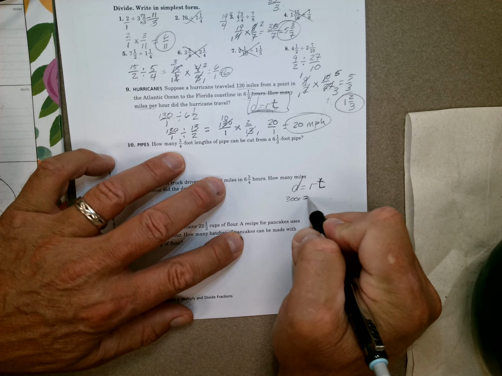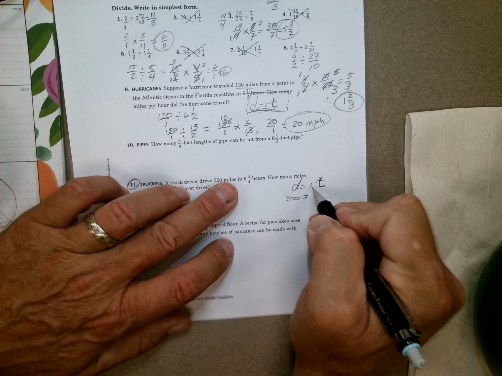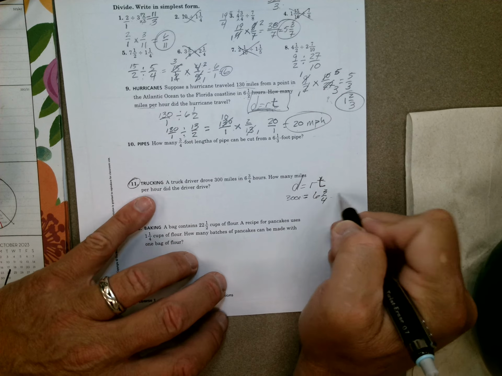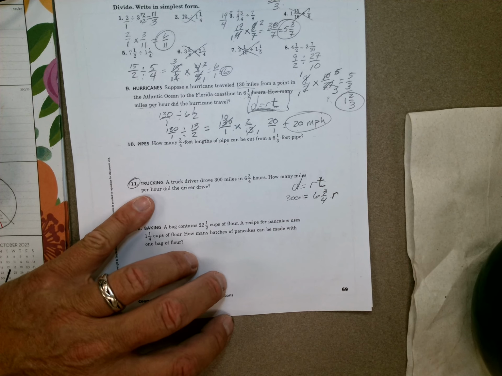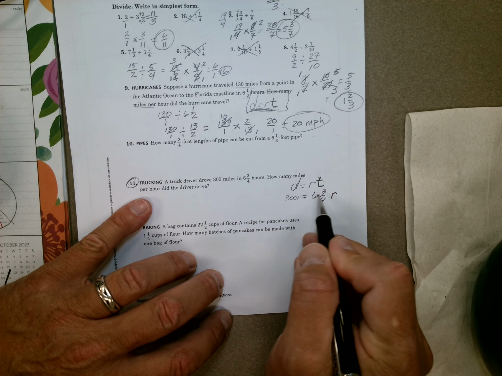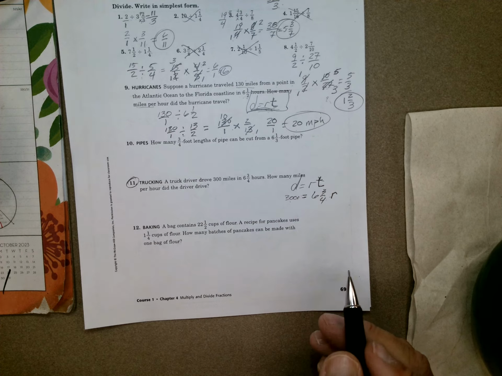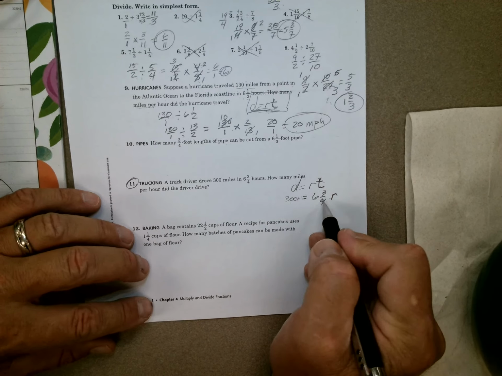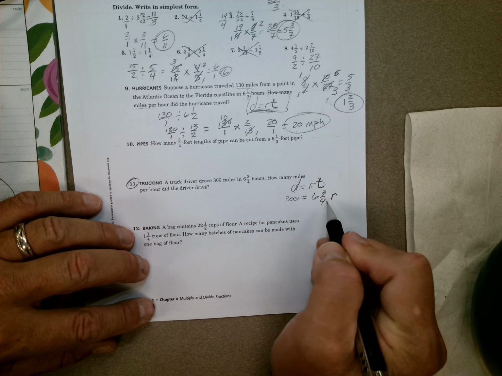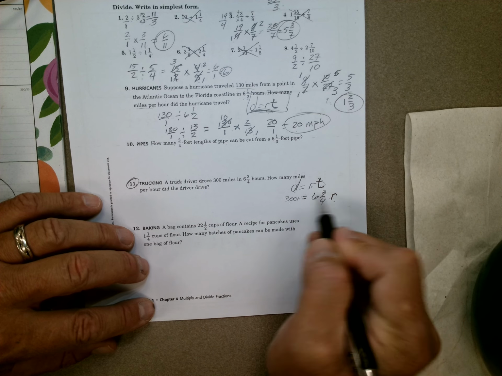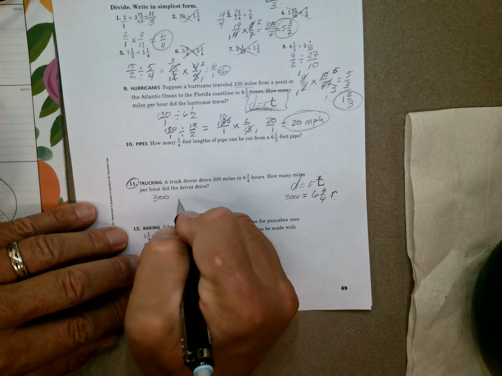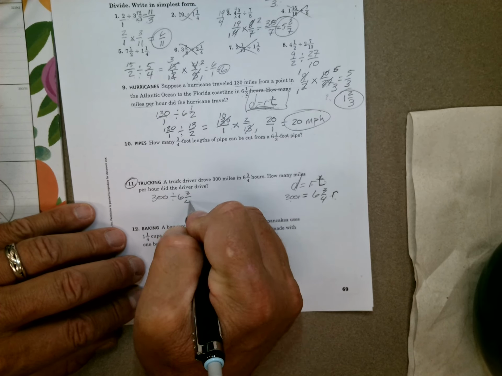Equals, if I have the time, 6 3/4 hours, we're looking for miles per hour, which is what we call rate. This is what we call an equation. This side will equal this side. So to get the distance, I would take these two numbers and multiply them each other. But I don't have that, so I have to do the inverse or the opposite operation. So what I'm going to do is take 300 and divide it by 6 3/4.